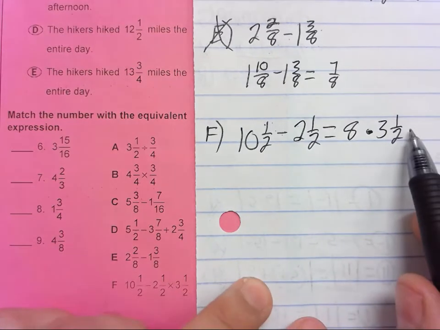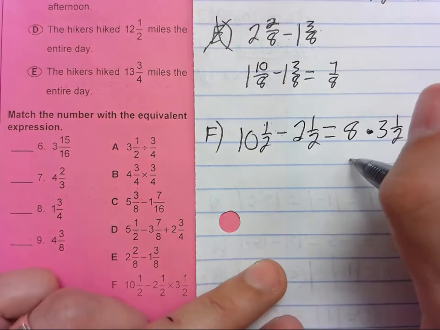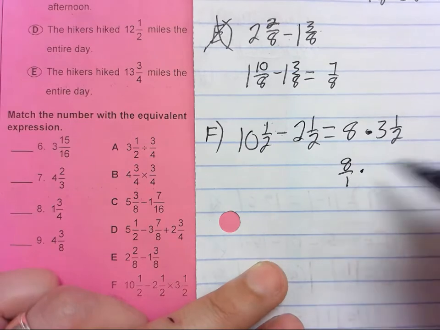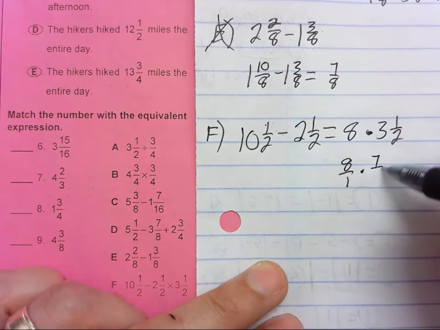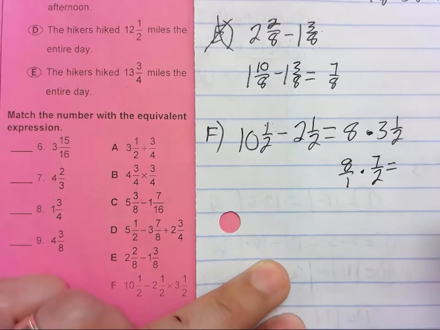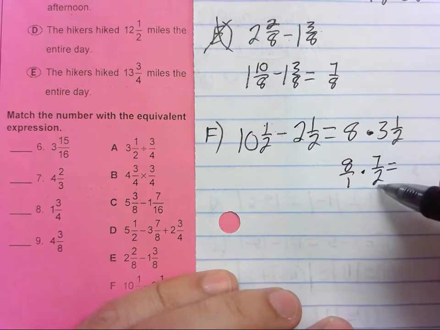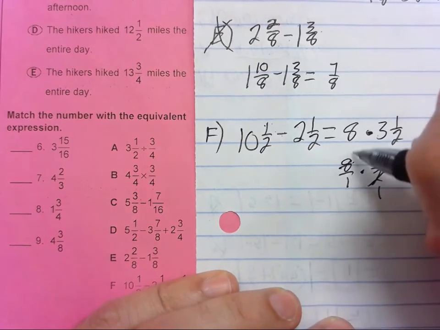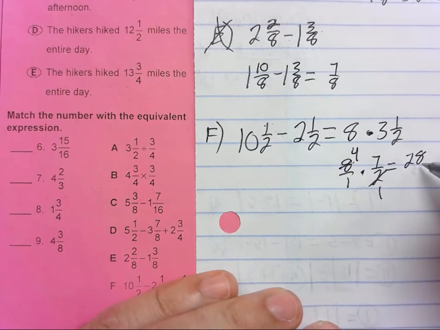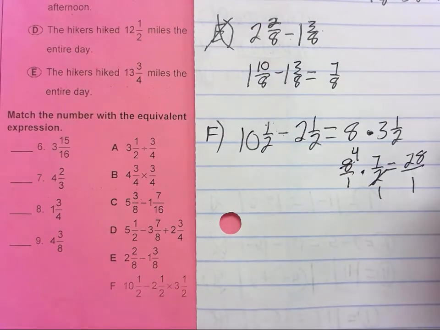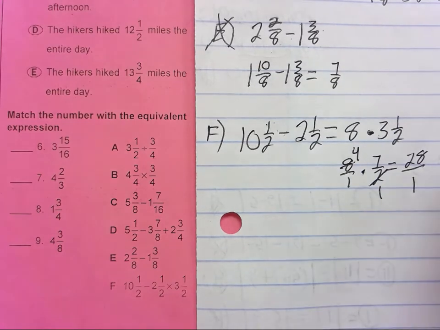We're going to rewrite this as 8 over 1, and change this to an improper fraction. So 2 times 3 is 6, plus 1 is 7 over 2. Let's simplify here. Divide these both by 2. This becomes 1, and this becomes 4. 4 times 7 is 28 over 1. Where did I make my mistake?